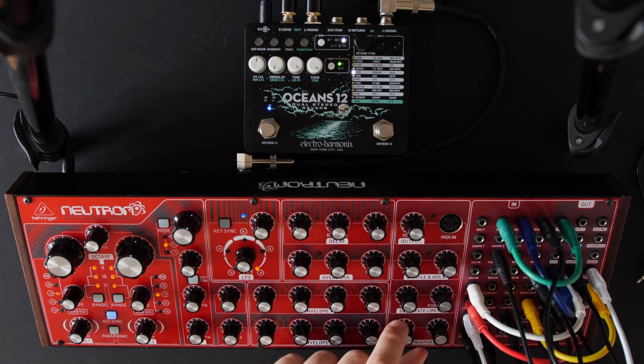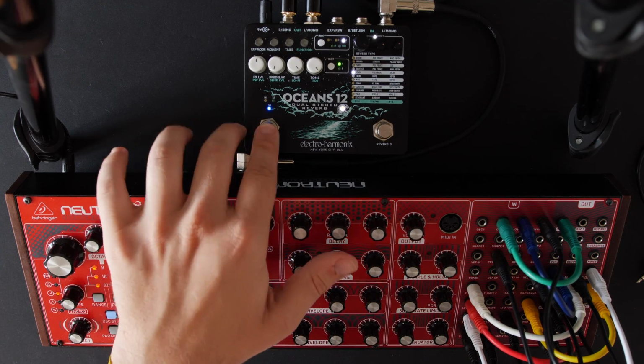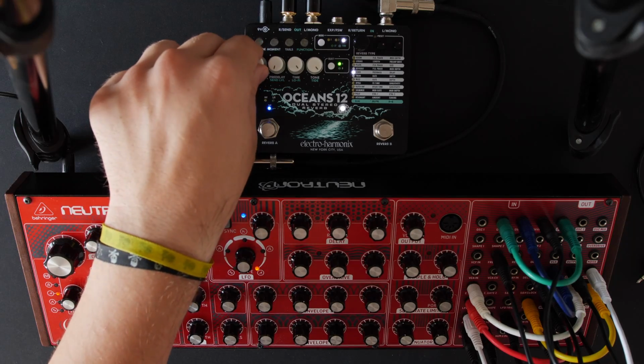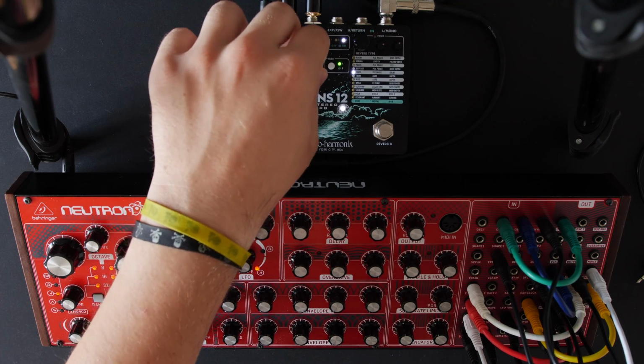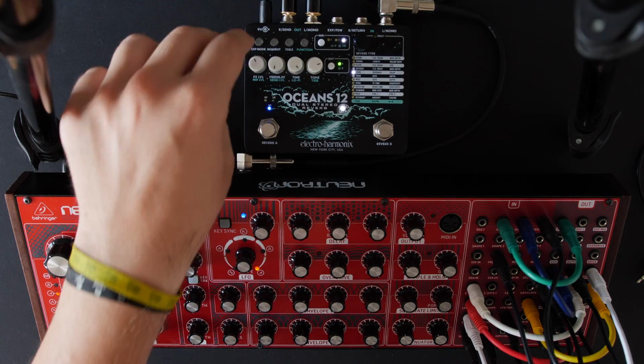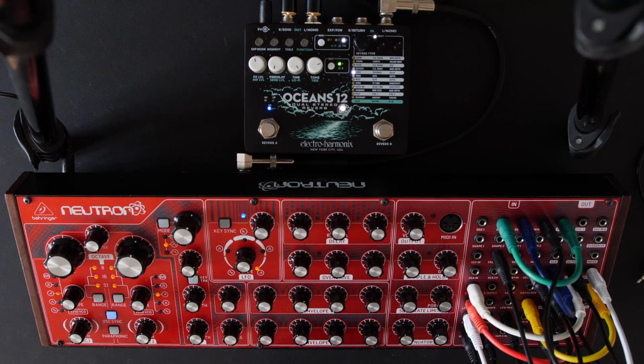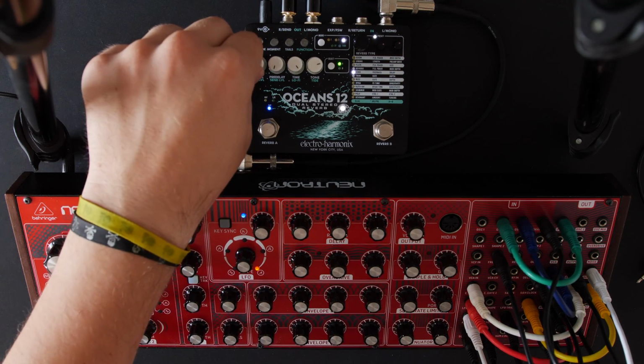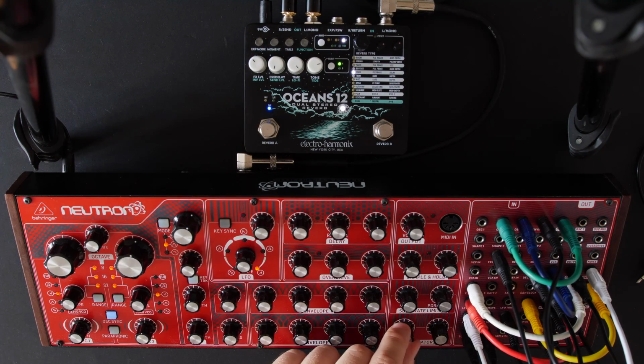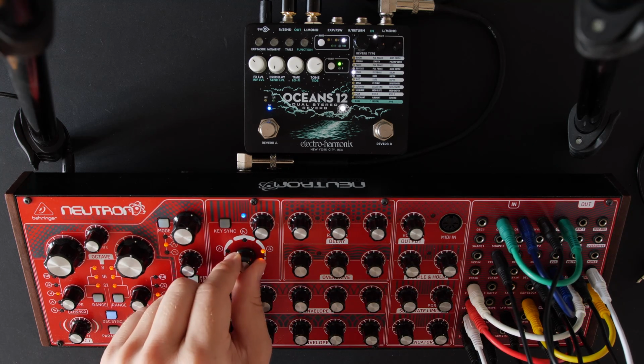Now let's give it a proper delay from the Ocean's 12 pedal. Okay, let's try some different shapes for the LFO.